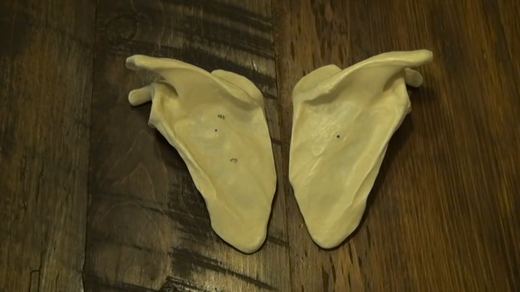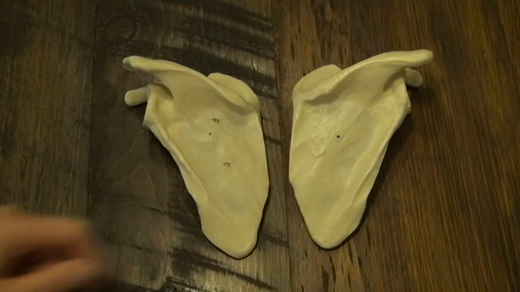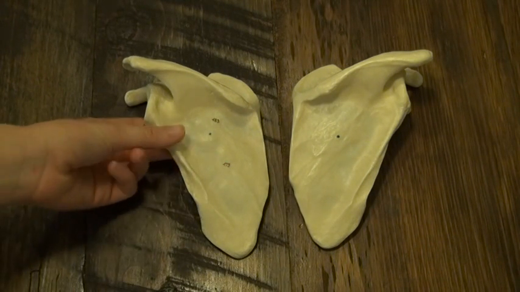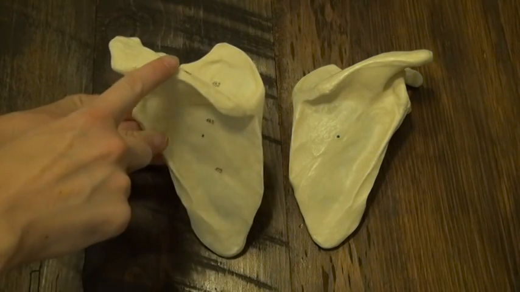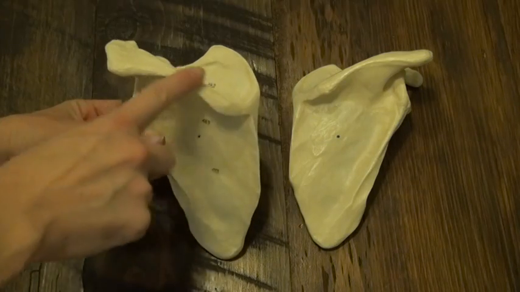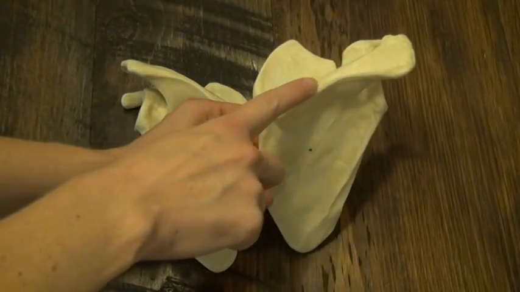Welcome everyone. In this segment we are going to take a look at the two scapula, or shoulder blades. We are looking at the posterior view of the left and right scapula. I can tell right away that this is a posterior view because I find this thing, which is called the spine of the scapula, and that sticks off posteriorly. And the scapula here, again, the spine.